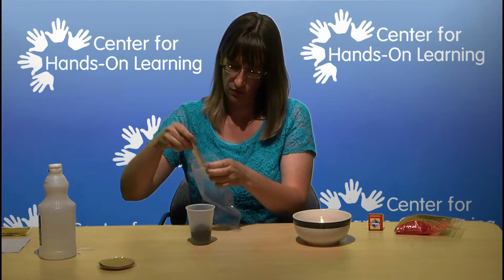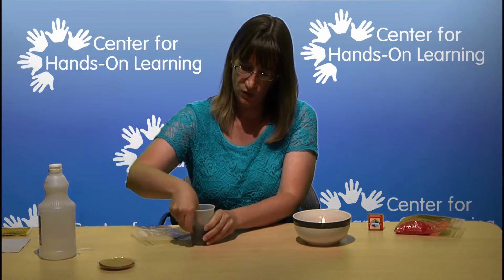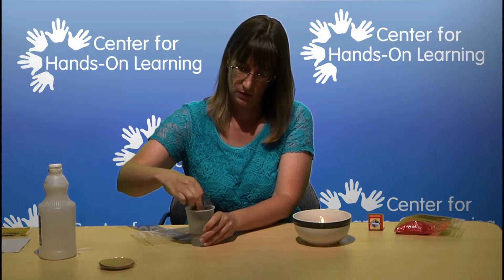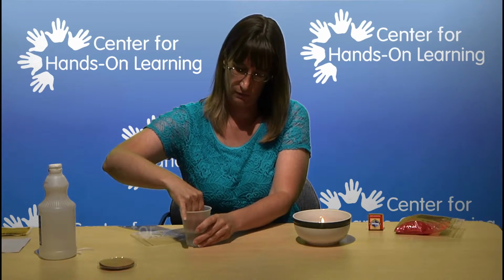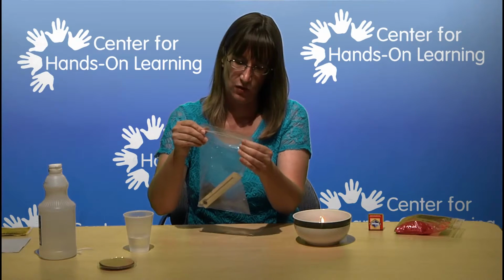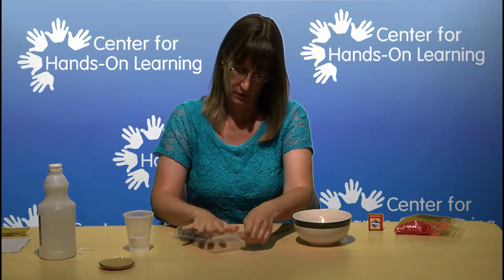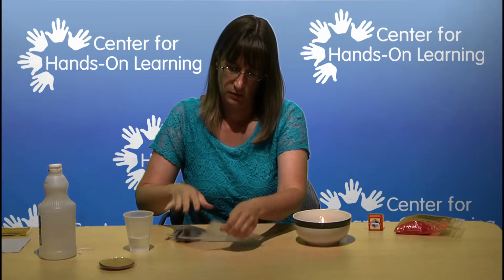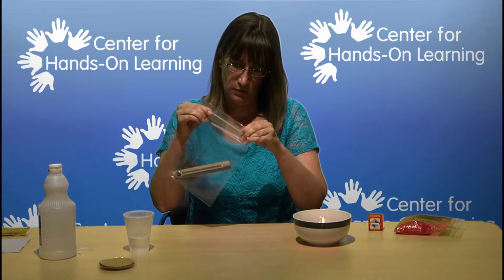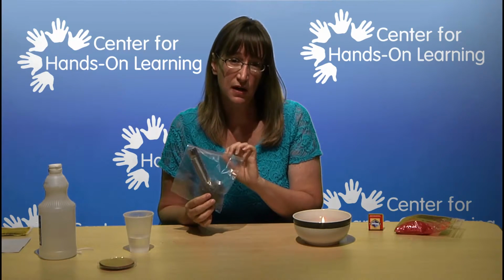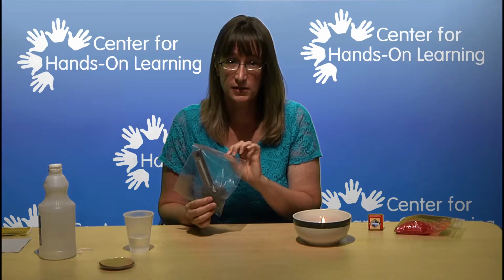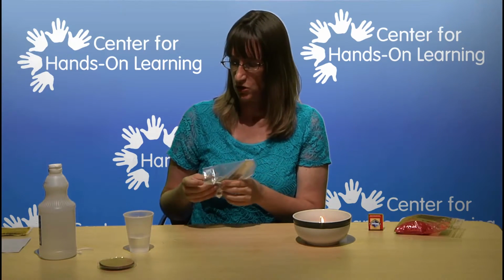Once they've observed that, then they want to take their plastic baggie, place the thermometer in there, as well as the steel wool that has been soaked in vinegar, and seal that bag. This will need some time for the reaction to occur and affect the temperature. So while that is happening is a good time for them to make observations about how the wax is changing now that it's been heated.